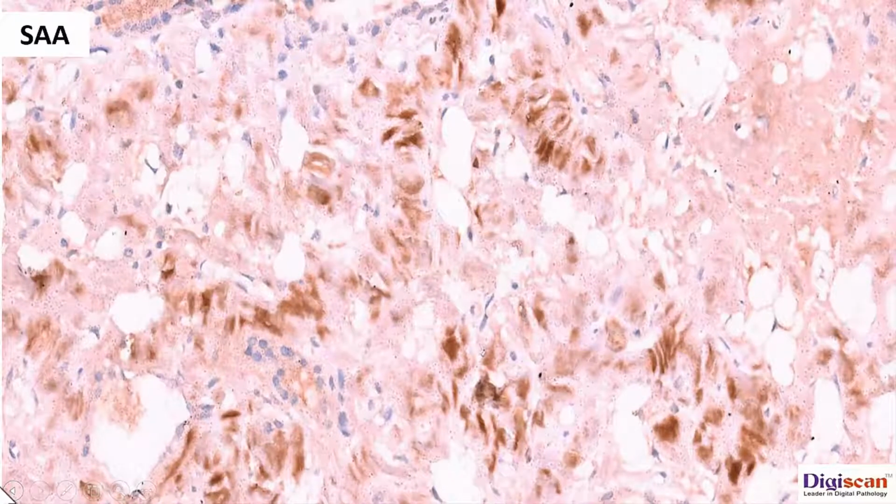We also performed a special immunohistochemical stain, serum amyloid A protein. We can see that it was positive in this case with the brown staining of the intercellular material. SAA stain is usually positive in cases of secondary amyloidosis.